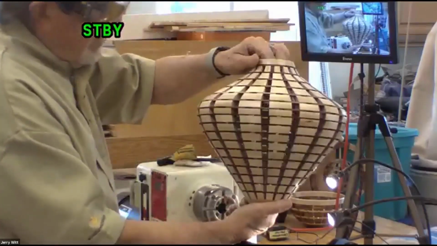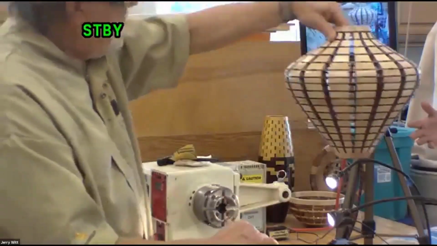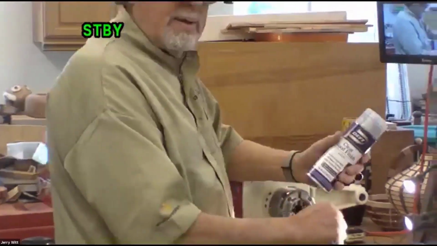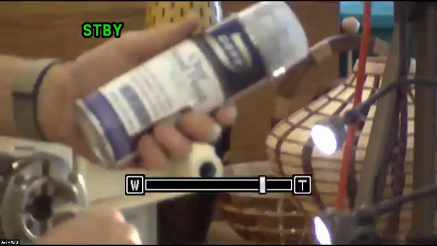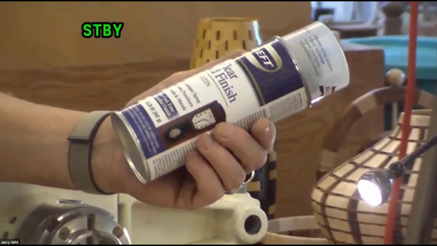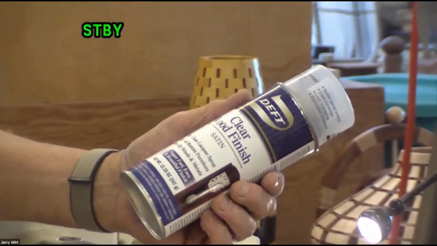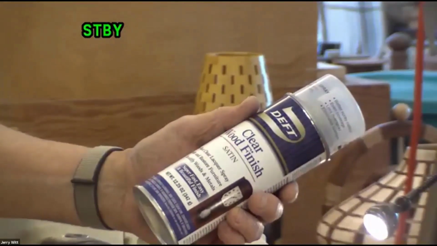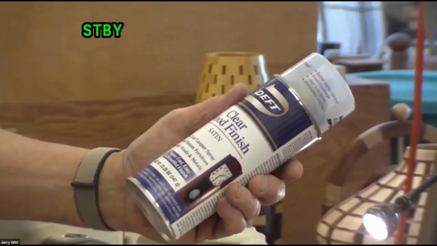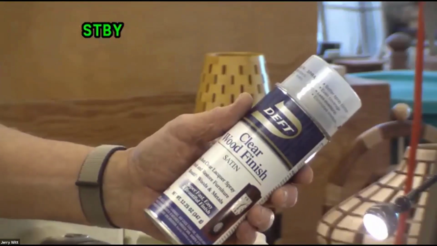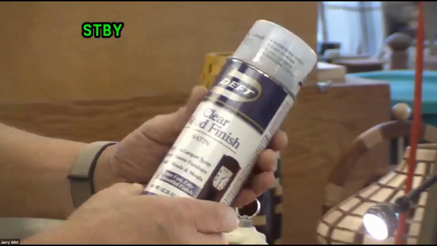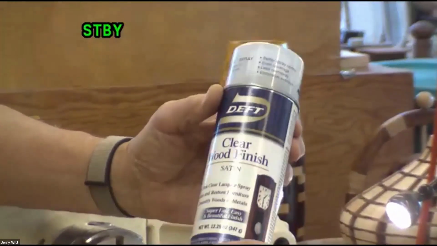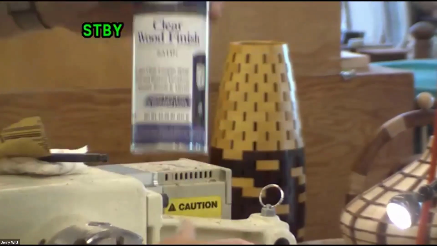So I think that the spray lacquer, other people have used spray acrylic lacquer or just acrylic, water-based polyurethane, I would imagine you could use polyurethane too. But I usually try to stick with satin for a lot of different reasons.